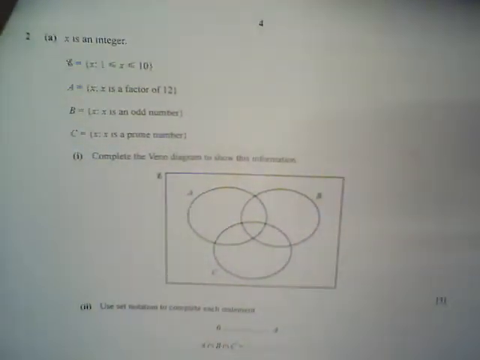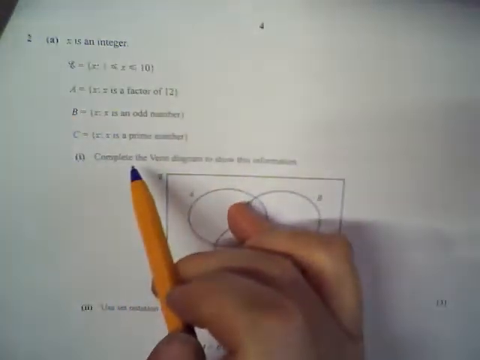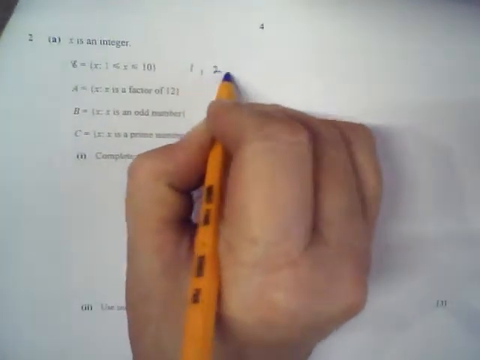Here I have a Venn diagram. Okay, when we have Venn diagrams, sorry for the cough, let's have a look at all the relevant information that they've given us. So this is all the numbers 1 to 10, so you can write it out for yourself.